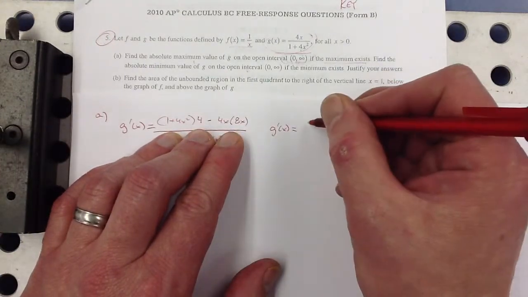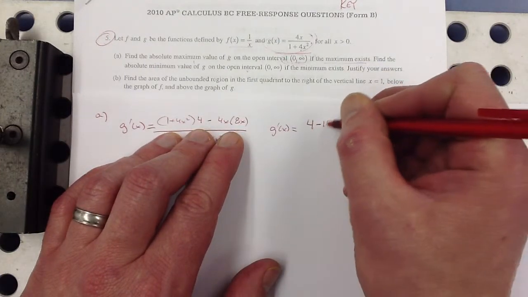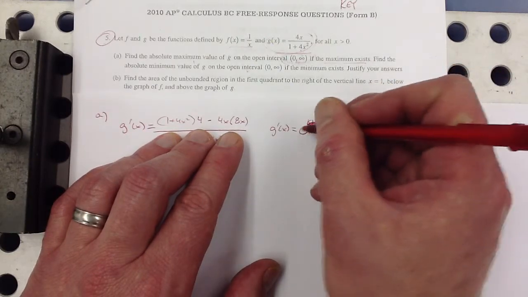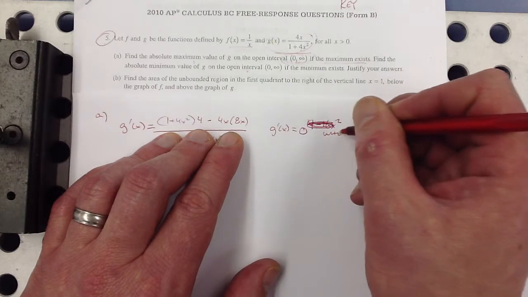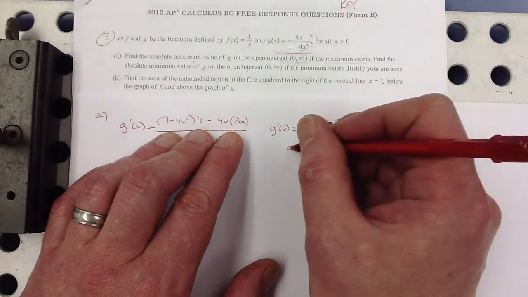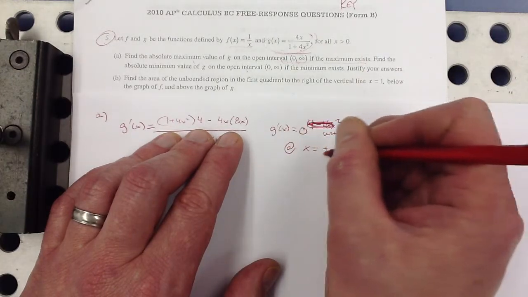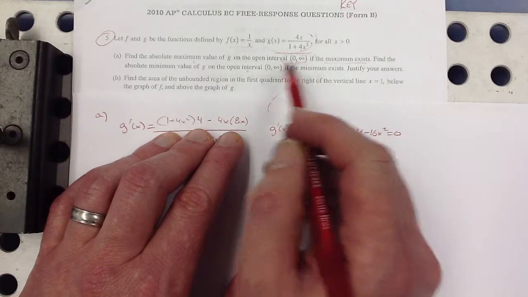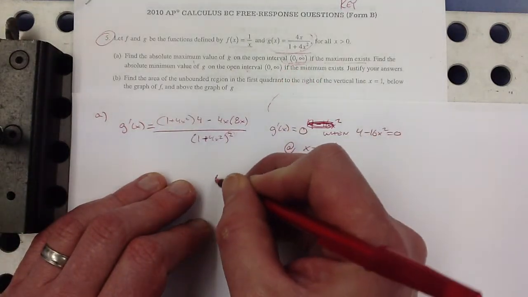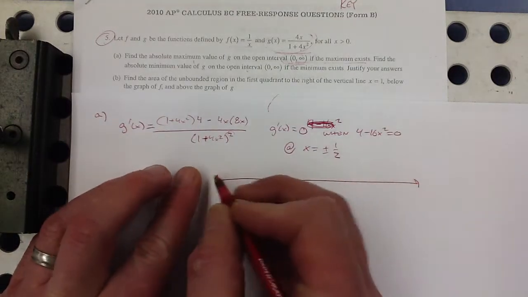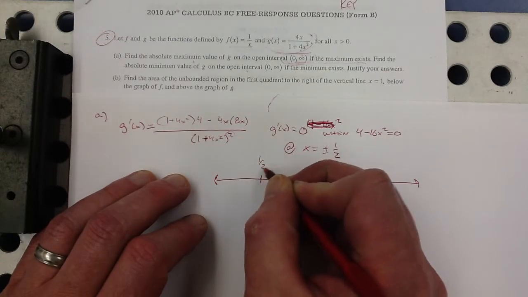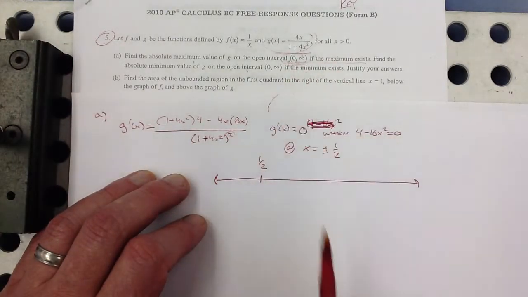Simplifying the top, that would give us 4 minus 16x squared. So g prime of x equals 0 when 4 minus 16x squared is equal to 0. And that happens at x equals plus or minus 1/2. But we're only interested in 0 to infinity. I'm just going to make that open so I know that we're not counting 0 as part of our interval, right? It's open from 0.